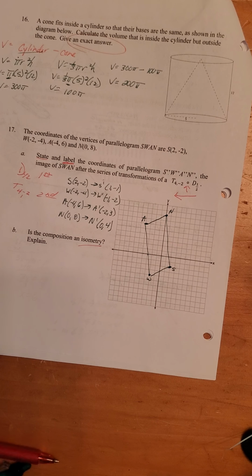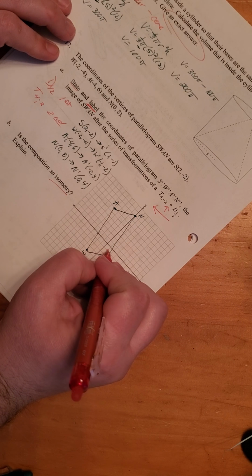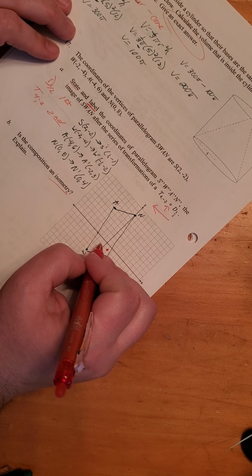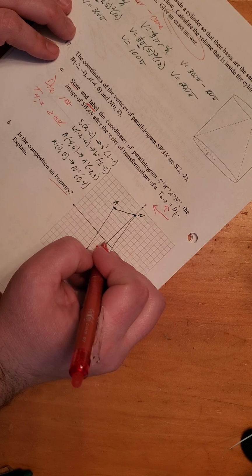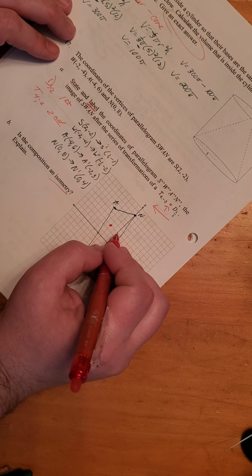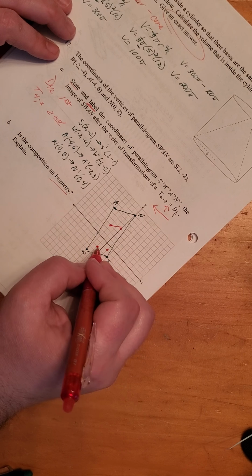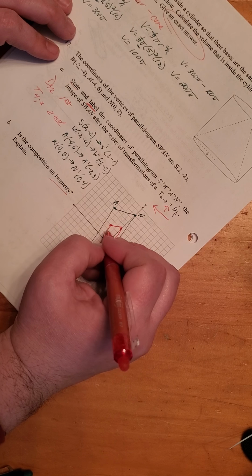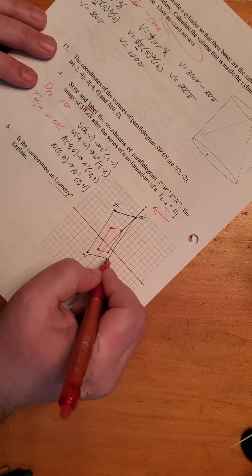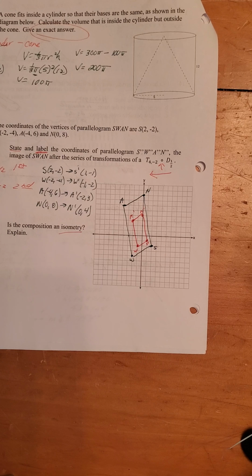So there's our primes, and I'm going to plot those. Sorry, I have to turn it here a little bit. So also with a dilation, another way to look at this is it's getting half. Everything about a dilation is about its distance from the center. So everything is now half the distance from our center of dilation, which, unless it says otherwise, is the origin. So you can see that everything has moved proportionally, which is why they're similar. We're not done yet, though, because now we're going to translate that.